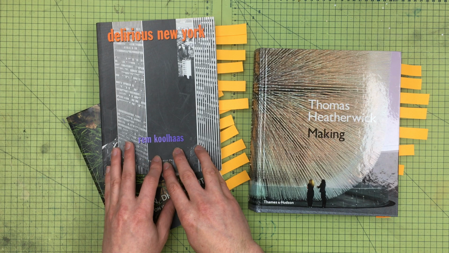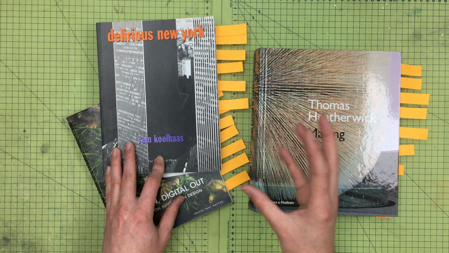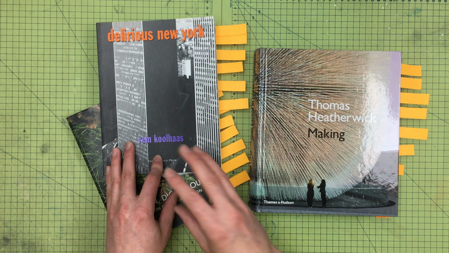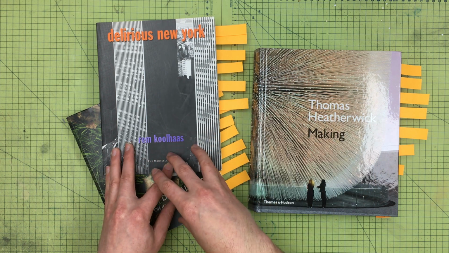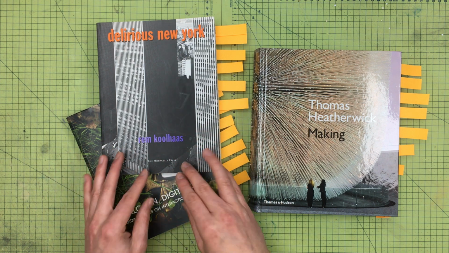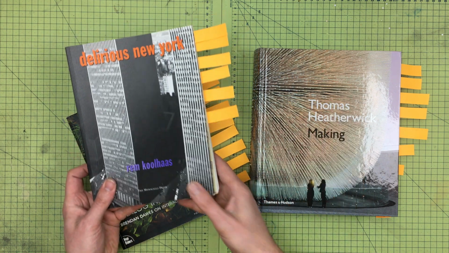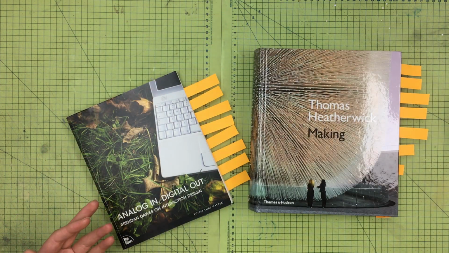Rem Koolhaas is known as not just a prominent architect, but also huge output in terms of books like this, which really dig into the history of architecture and in many ways the sort of reason societies and civilizations are the way they are, because of the past essentially.